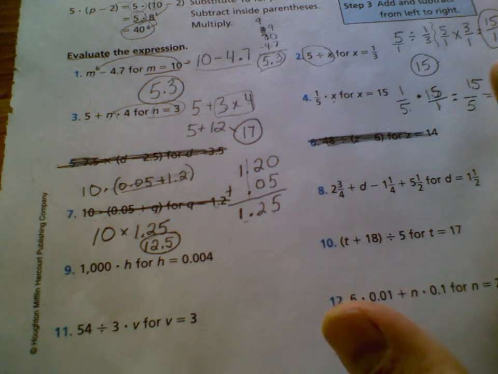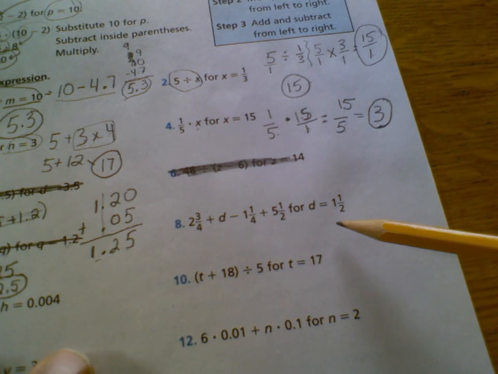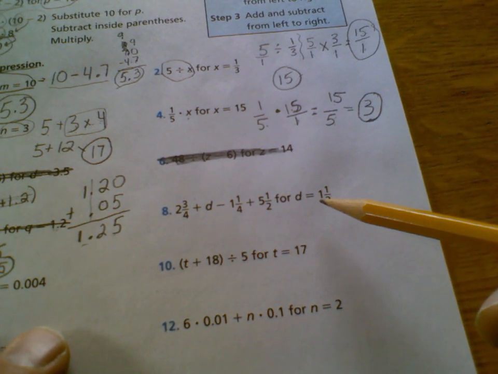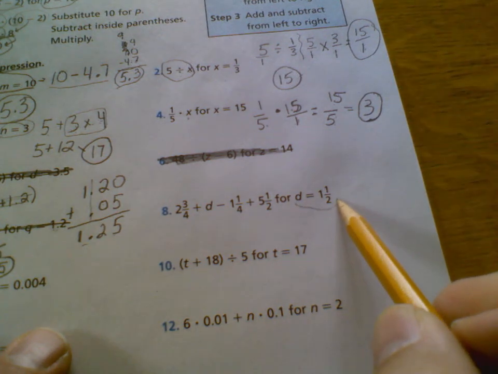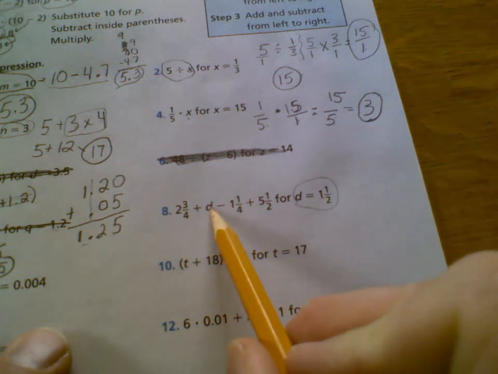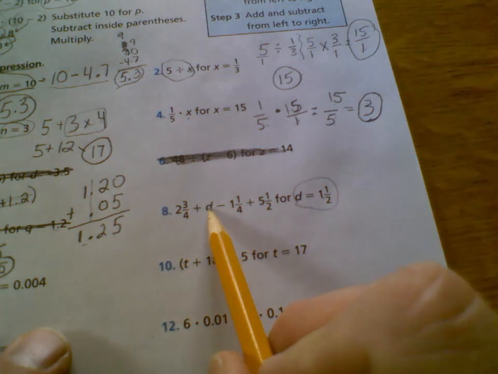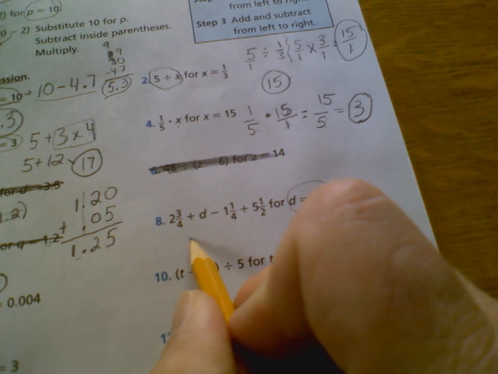Alright, so let's see what else we got. Do I have enough room for this one? I probably don't have enough room for that one on our worksheet here. But you'd have to make sure you see this d equals 1.5. You take the 1.5 and put it in here. Okay, and then you'd have to just go left to right. So let's rewrite it at least.